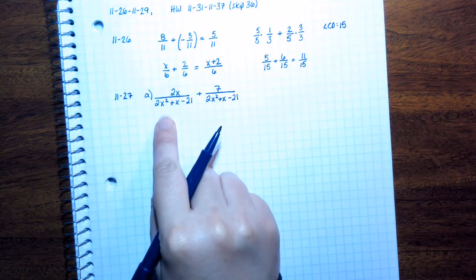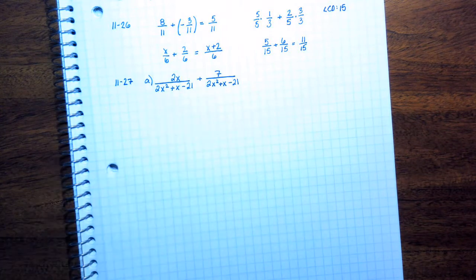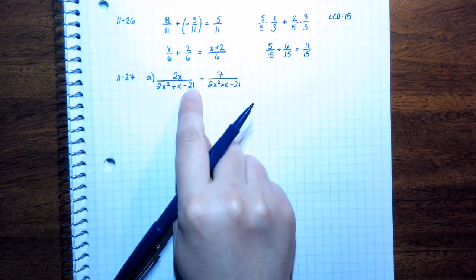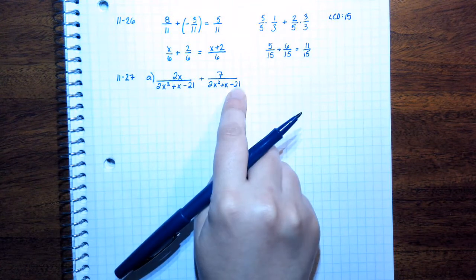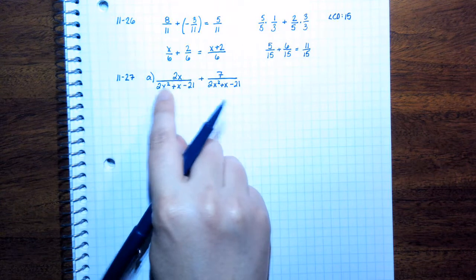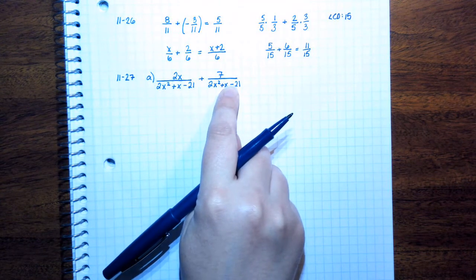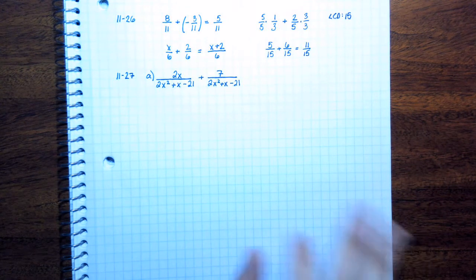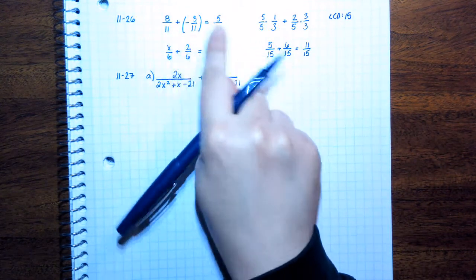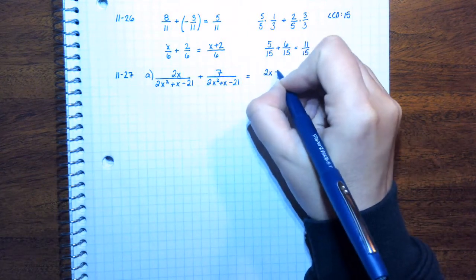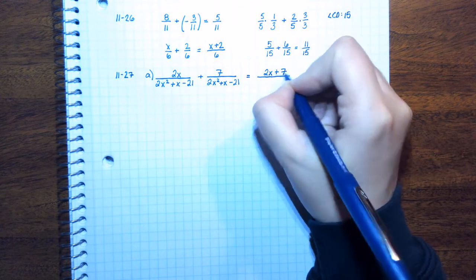Okay, so first thing I want you guys to notice is that this is a common denominator already. You have the same thing in this denominator as you do here. Even though it has x's in it, x is going to be some number. So once I plug it in, I would have the same number here and the same number here. So it follows the same rules as the fractions up here where we have a common denominator. You add across the top and the bottom stays the same.